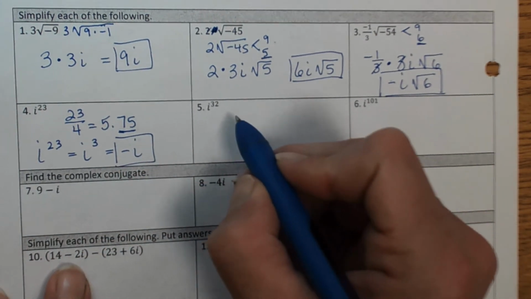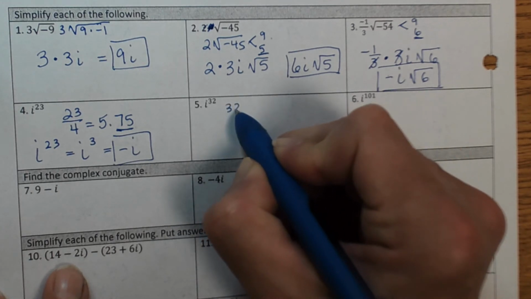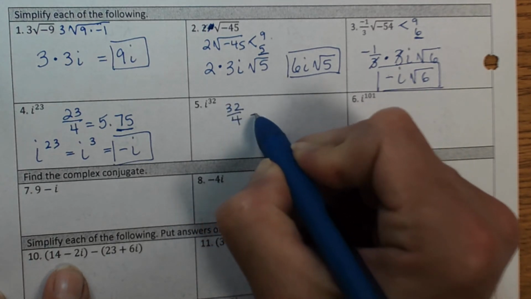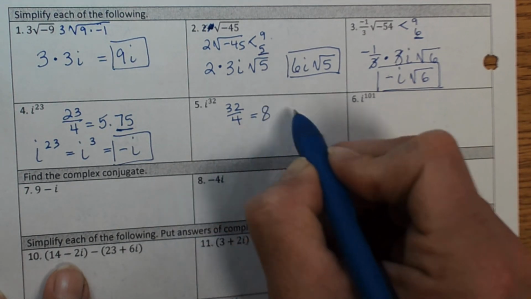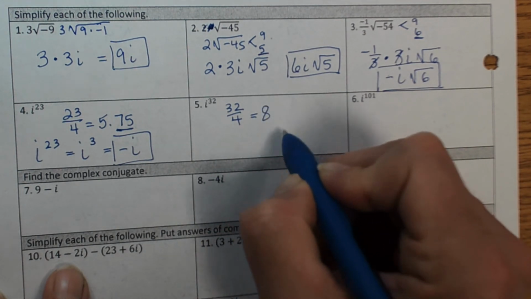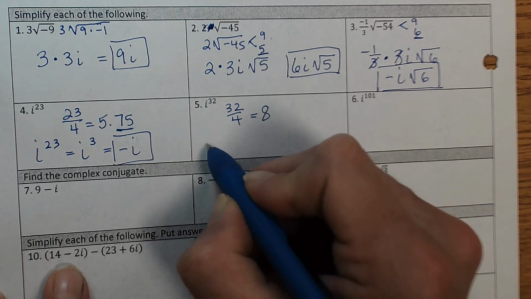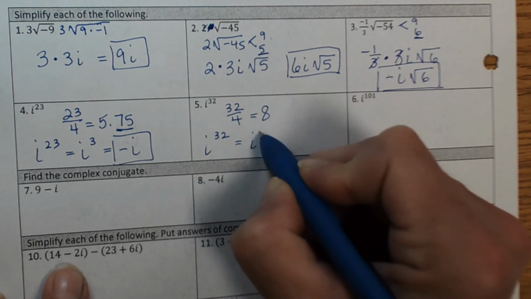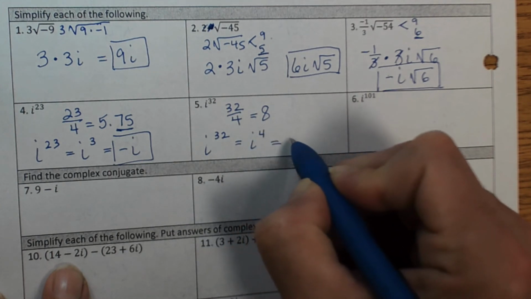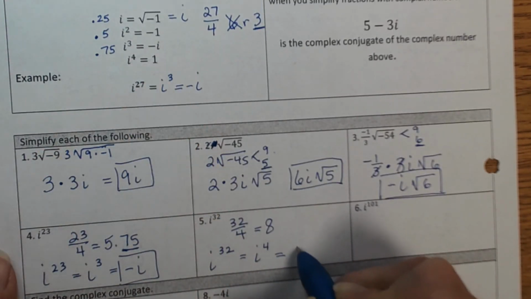All right, same thing. I'm going to take the exponent, divide it by 4. When I do that, I get 8. So that means there was no remainder, okay? So that means it divided evenly by 4. So i to the 32 is equivalent to i to the 4, and that, from our chart up here, is just 1.